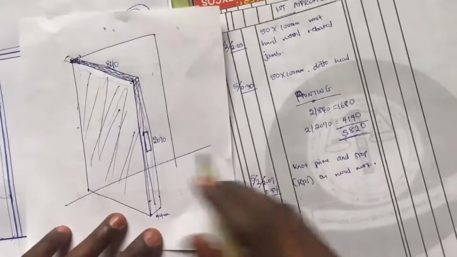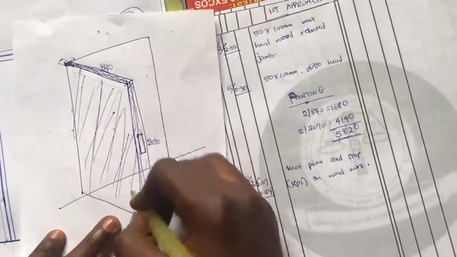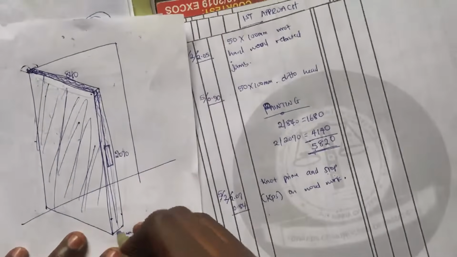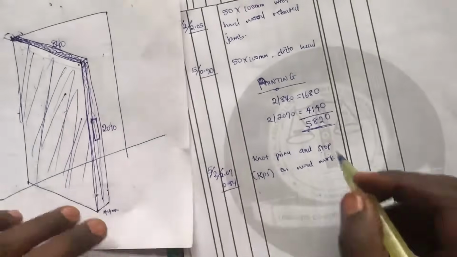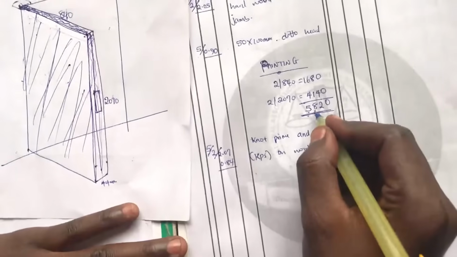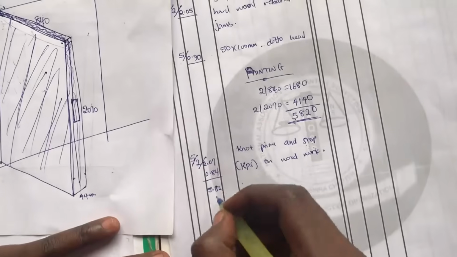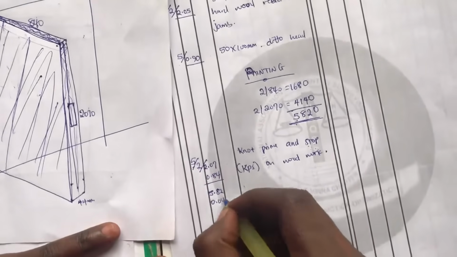Now this dimension is only for this surface here. To book for this small surface at the edges of the door, we will now bring down our overall length that we calculated just now, 5.82 by 0.04.